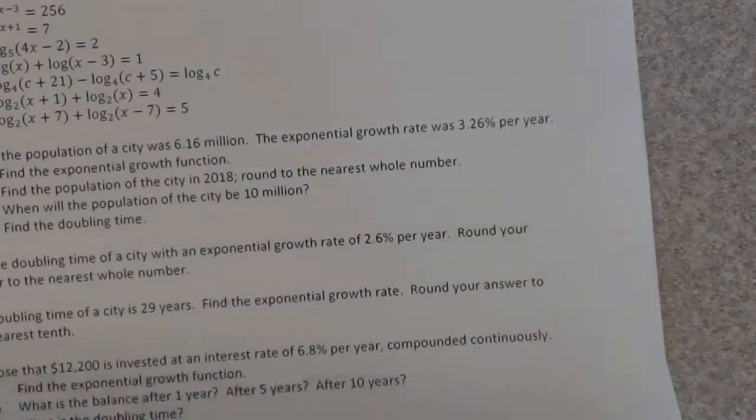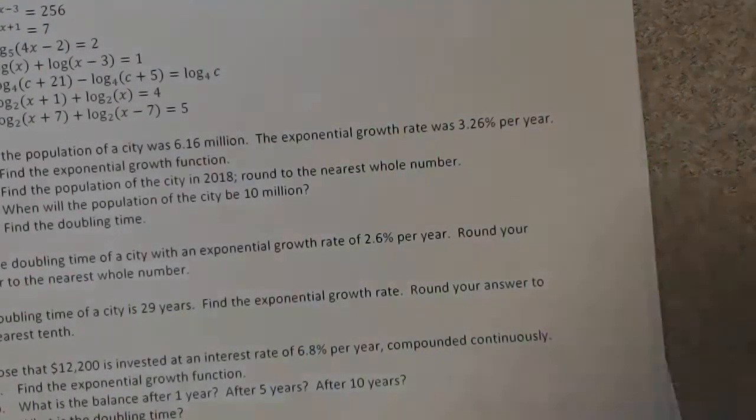There's lots of different ways of doing these. That's probably the two ways that I prefer to do those questions.